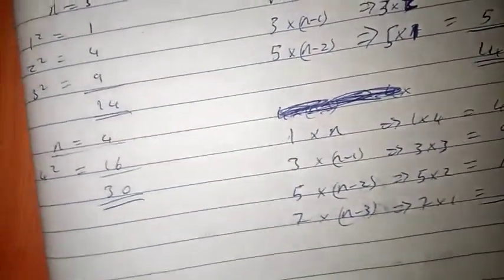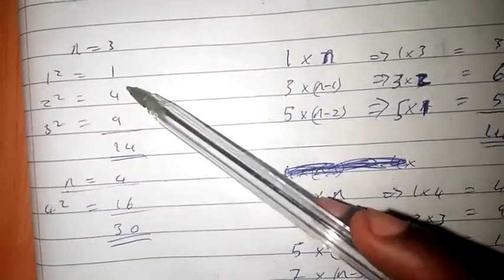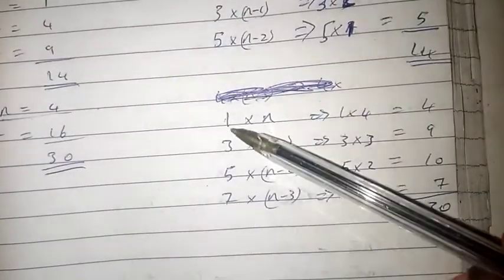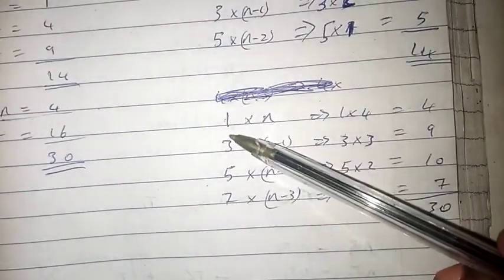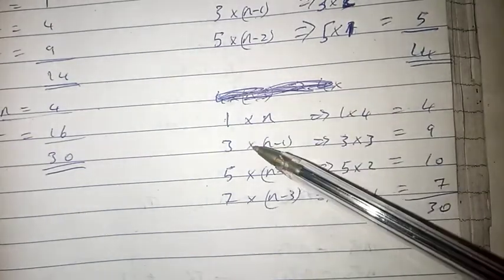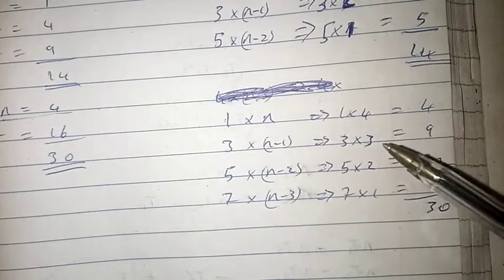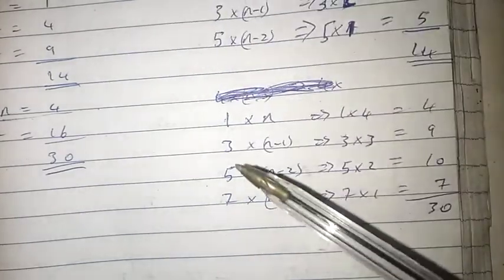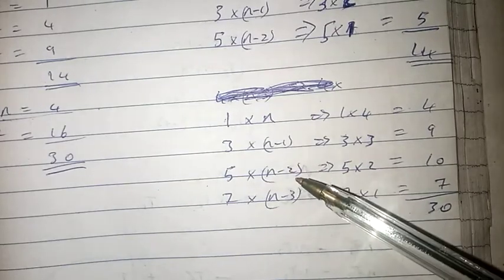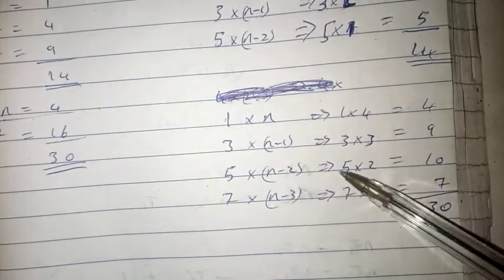You can also see this for n equals 4. If n equals 4, then we also have to add 16 to this. It becomes 30. And then 1 3 5 7, it's progressing by 2, so 1 plus 2 is 3. So 1 times n, 4 in this case, becomes 4. 3 times n minus 1, which is 4 minus 1 is 3, so it becomes 3 times 3, 9. 5 times n minus 2, in this case 4 minus 2, becomes 2, 2 times 5 is 10.